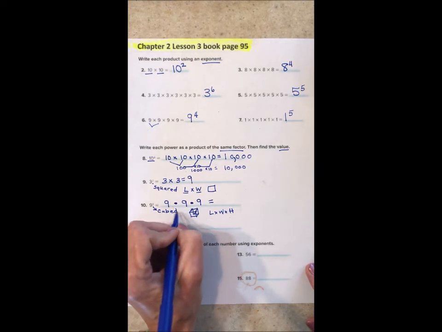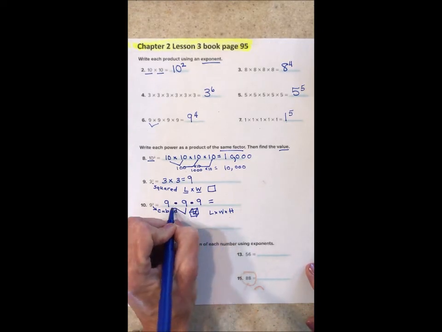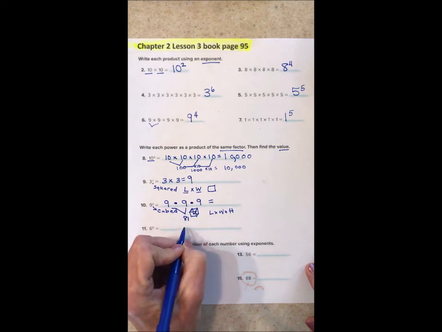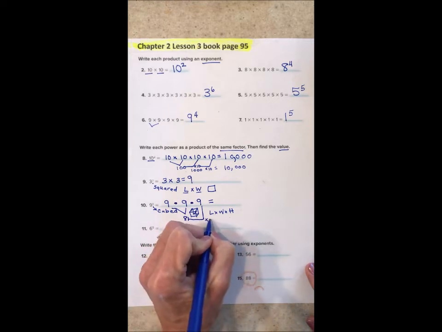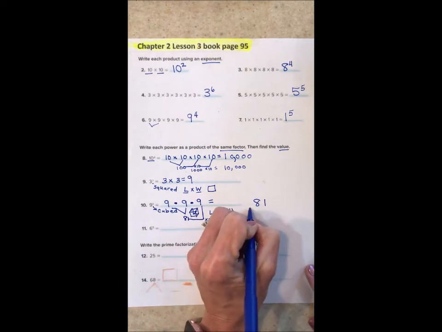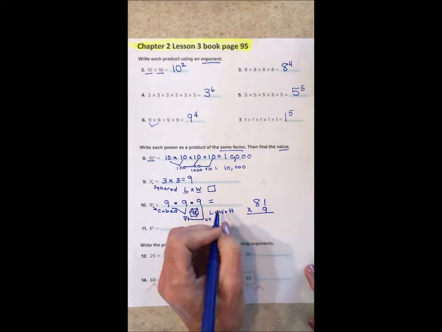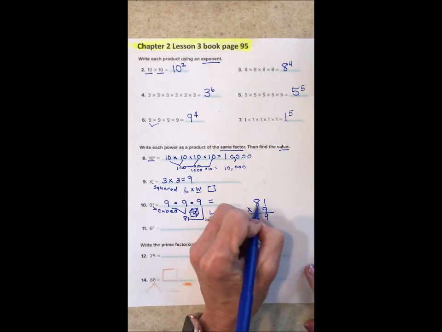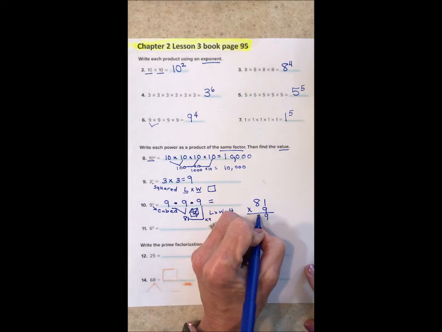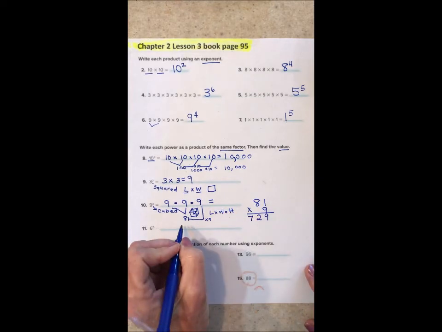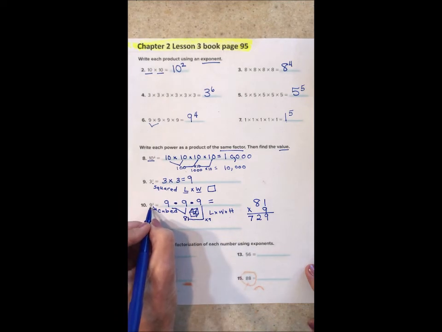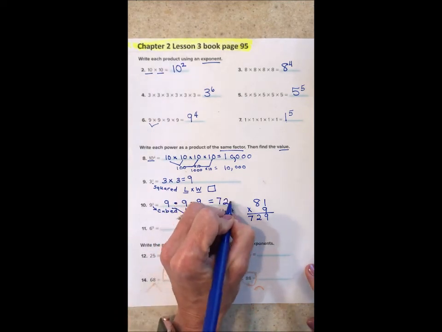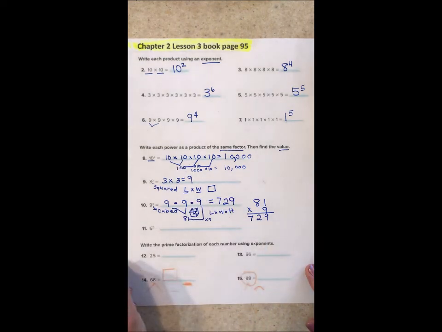Okay, I know in my head that 9 times 9 makes 81. And then I need to multiply that by the last 9. So 81 times 9. I would have to do the math on the side because I can't do that in my head. 9 times 1 is 9. 9 times 8 is 72. Put down the 2, put down the 7. The final value of 9 times 9 times 9, or 9 to the third power, 9 cubed, is 729. That's the value.